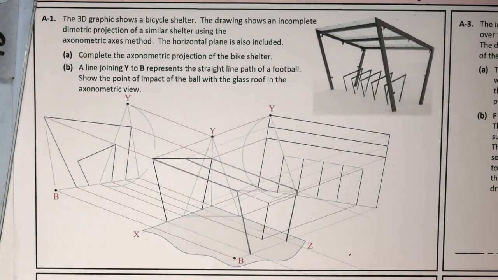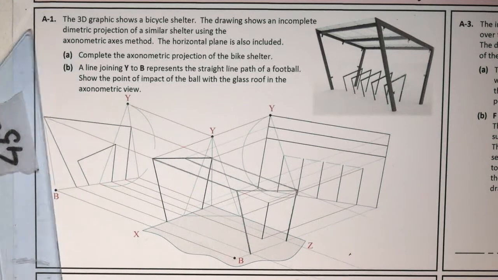Okay, so that's the outline of the overall structure, and now we need the actual bike rack positions.